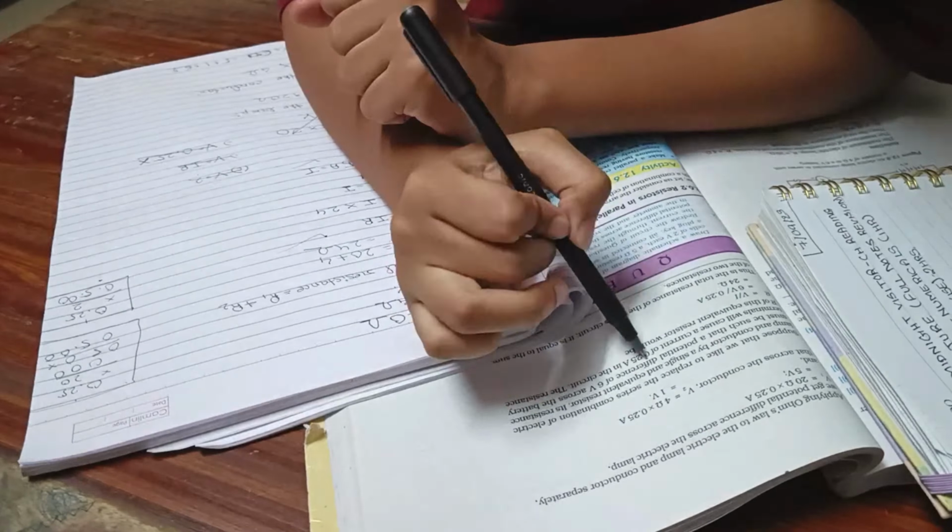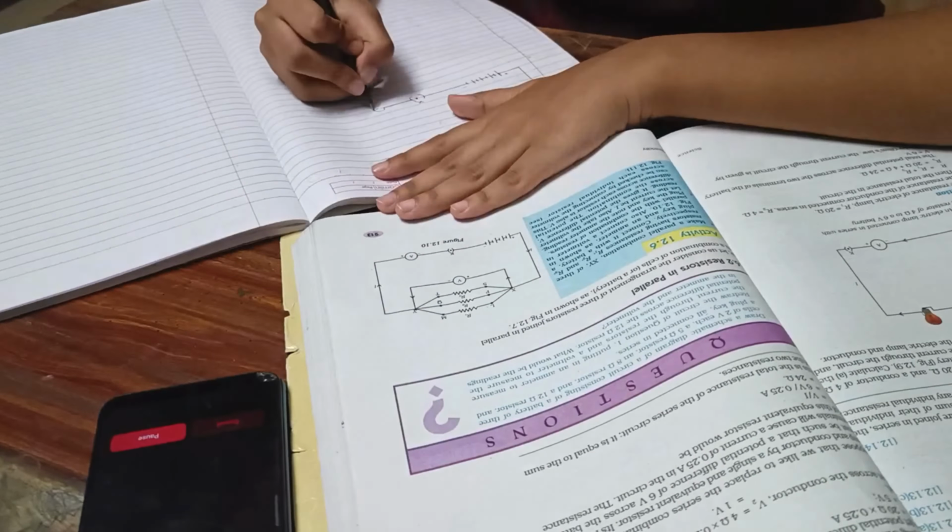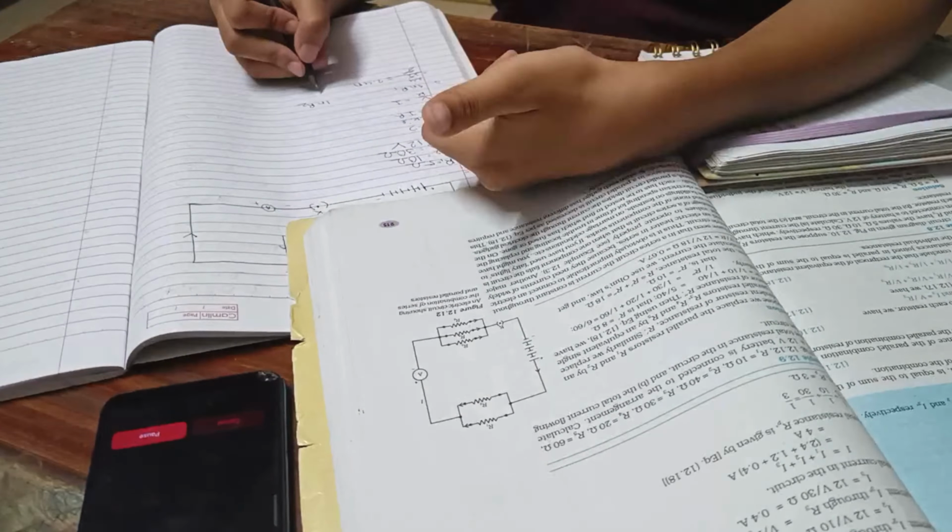And practicing numericals from every chapter of physics also helps you to understand the chapter very well.